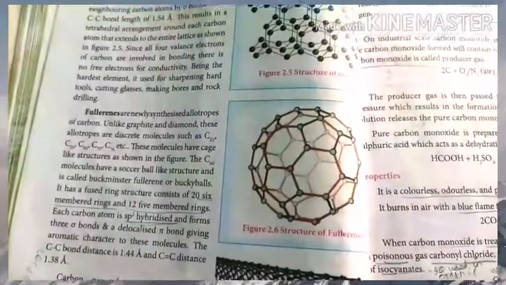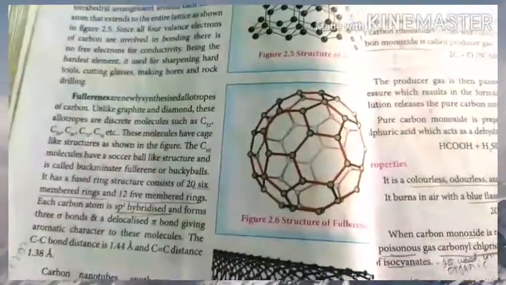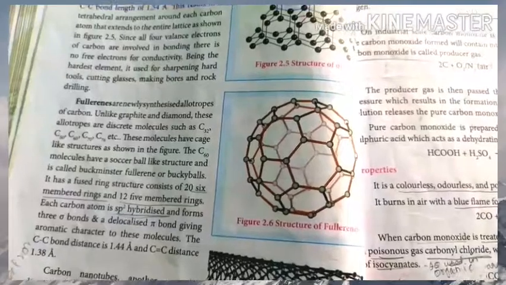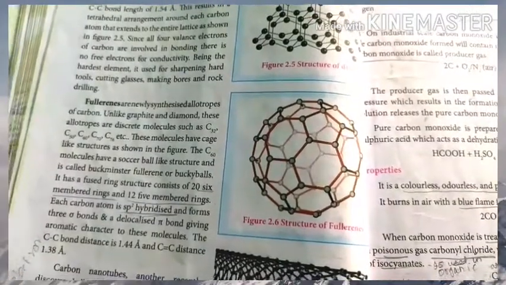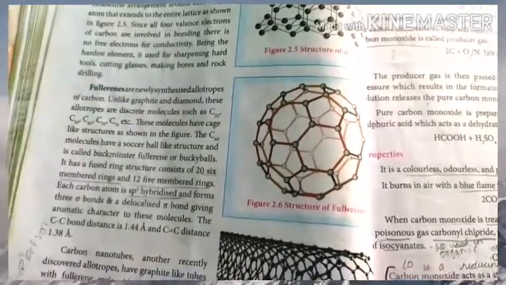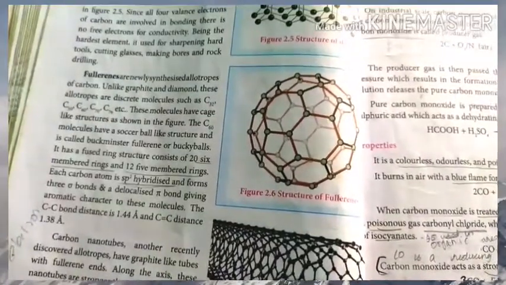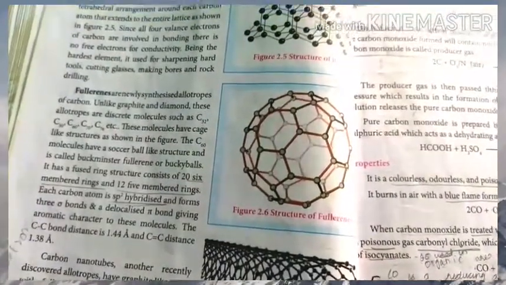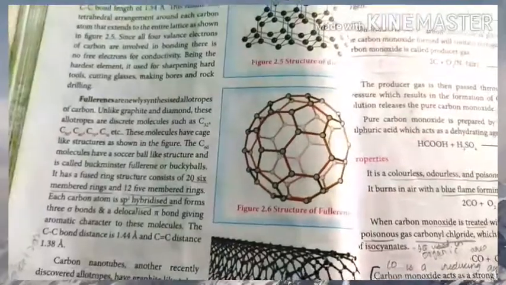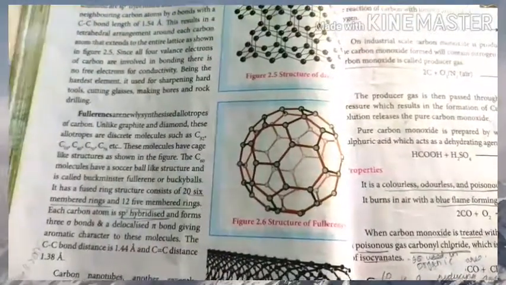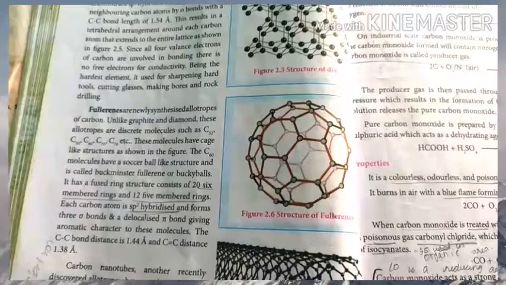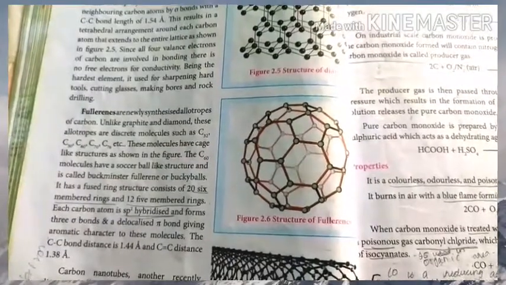Another one is a recent development. Fullerenes are newly synthesized allotropes, unlike graphite and diamond, which are naturally occurring. Fullerenes are synthesized allotropes of carbon. Unlike graphite and diamond, these allotropes are discrete, concrete molecules. C32, C50, C60, C70, C76 are all examples of fullerene compounds.